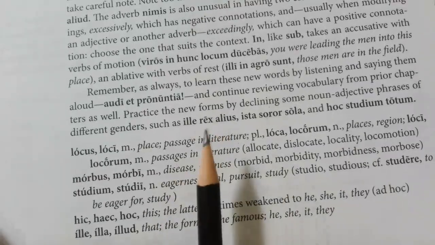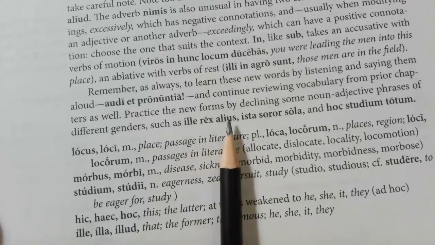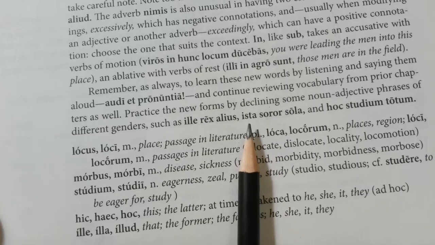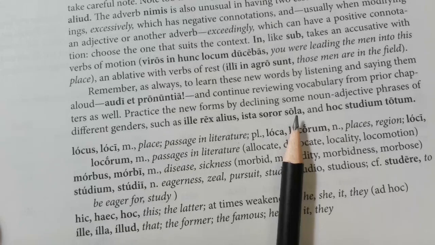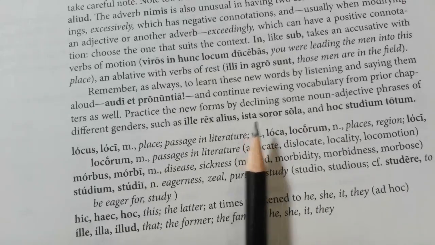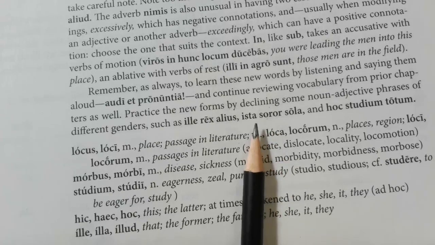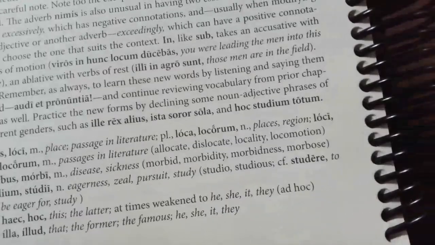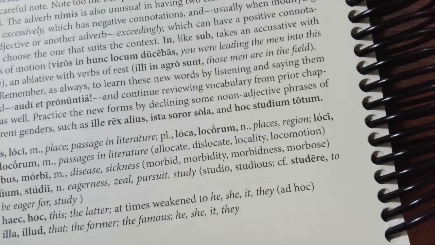So you have that king, that other king, right? Not that king of the other, but that other king. And then you have ista soror sola. That sister alone. And again, ista often has a negative connotation. So practice that, combining your demonstratives with your nouns and adjectives. And let's look through some of the vocab here.